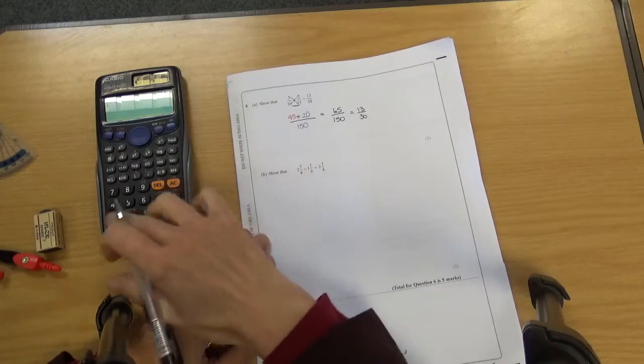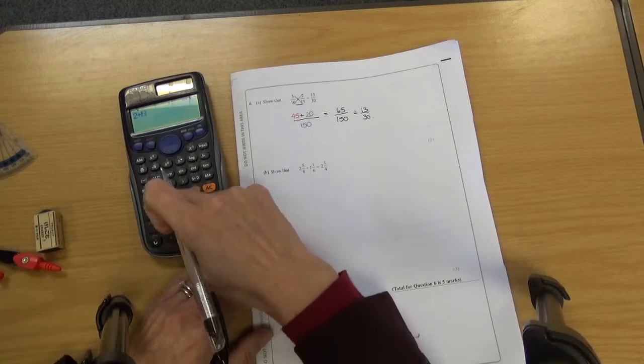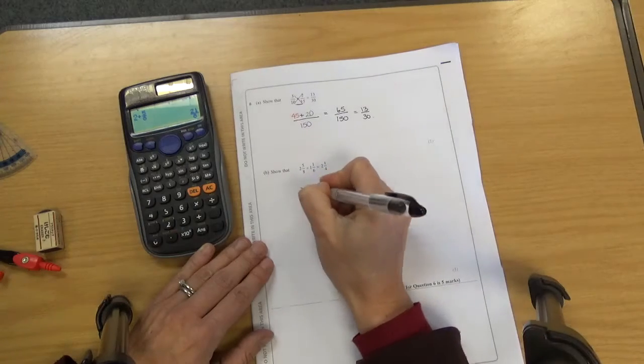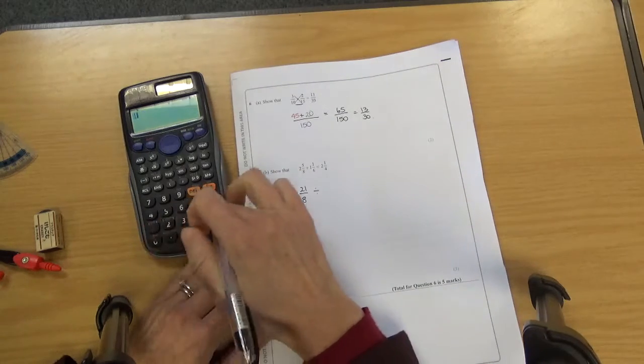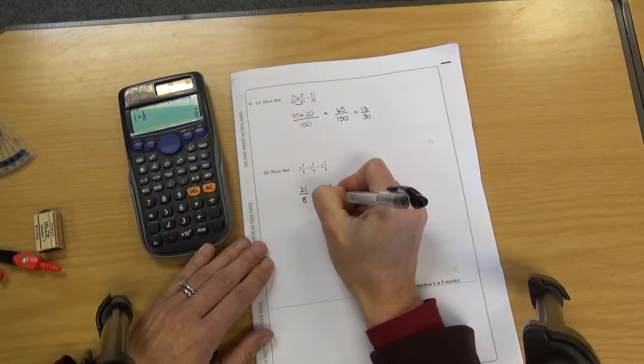To do division, I need to put them in improper forms, so I do 2 plus 5/8, which is 21 over 8. 1 plus 1/6 is 7/6.